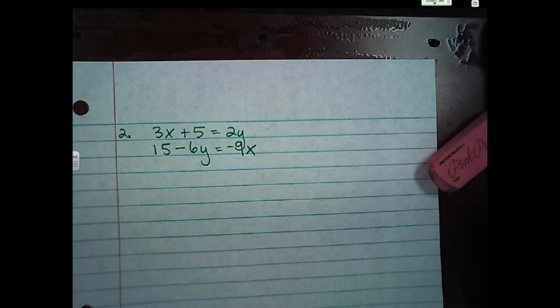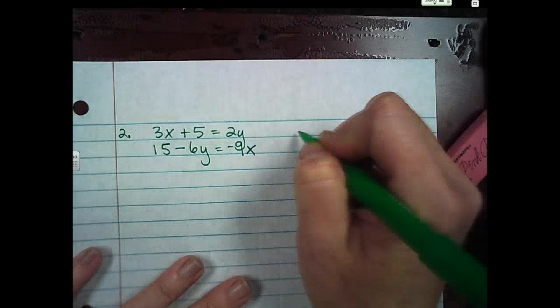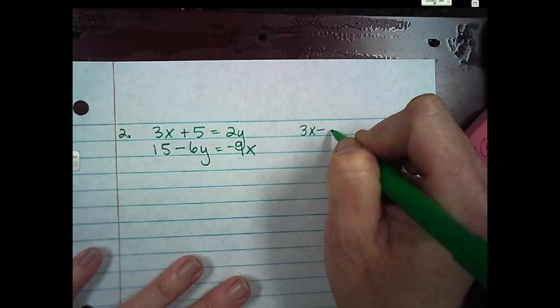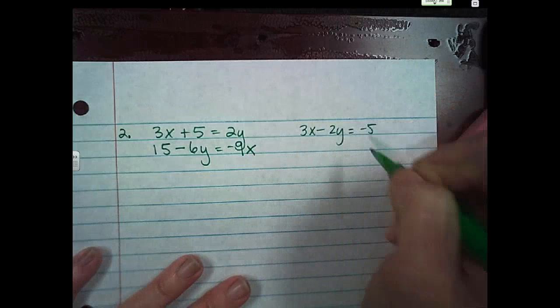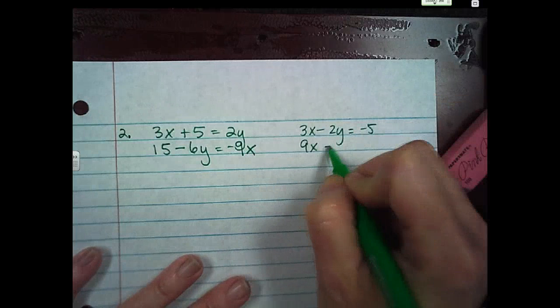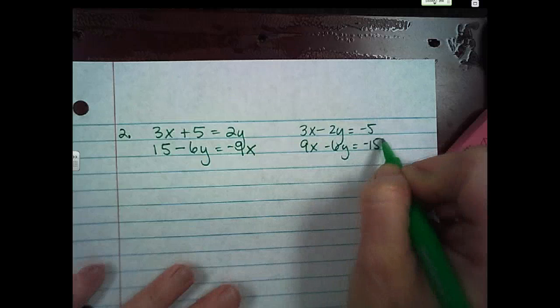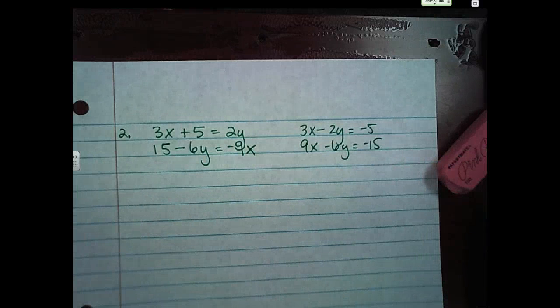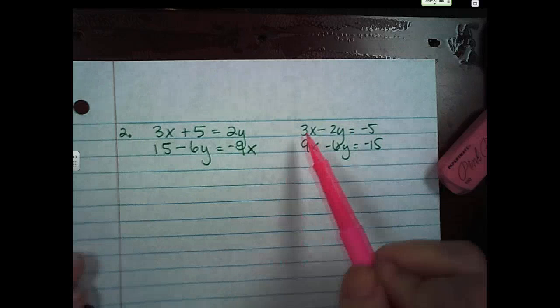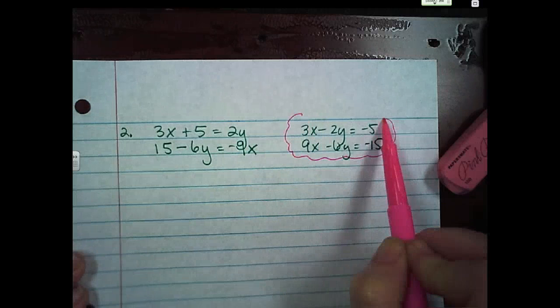What's wrong with this problem? Yeah, they're not in the right order, so let's clean it up a little bit. We're going to say 3x minus 2y equals negative 5, and 9x minus 6y equals negative 15. And we're going to use that instead.